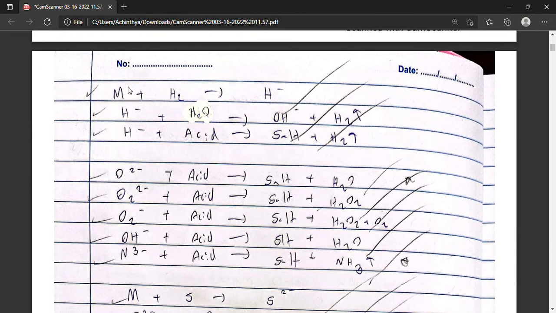If we were to take an S block metal and react it with hydrogen gas, we will get the metal hydride. If we were to take the metal hydride and react it with water, we will get the metal hydroxide and evolve hydrogen gas. If we were to take the metal hydride and react it with an acid, we will get the metal salt of that acid, and we will get hydrogen gas. Sodium hydride plus hydrochloric acid is equal to sodium chloride plus hydrogen.